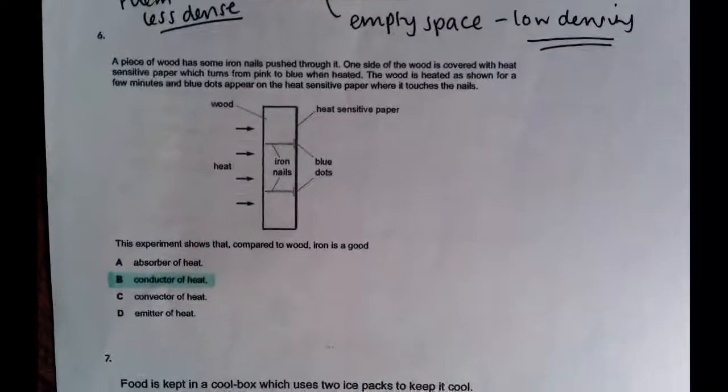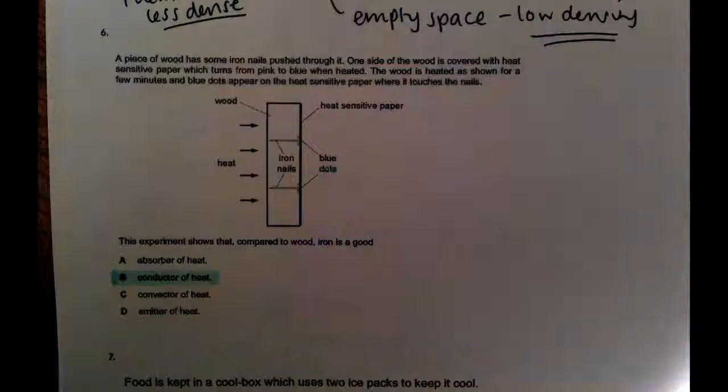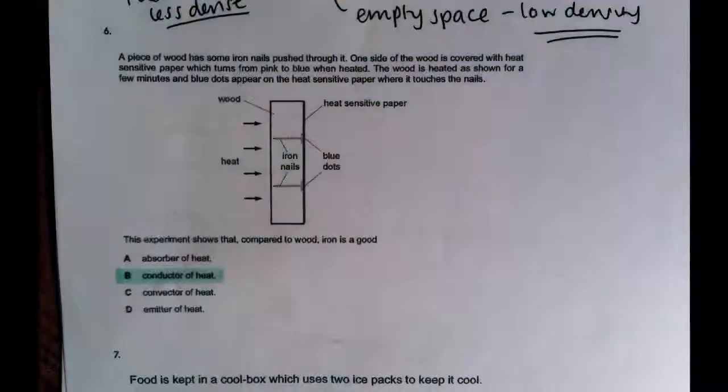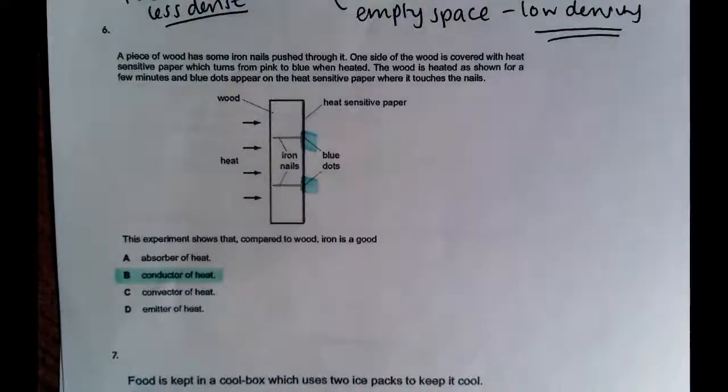Okay, number 6. We've got a piece of wood with some iron nails pushed through it. One side of the wood is covered with heat-sensitive paper, which turns from pink to blue when heated. The wood is heated for a few minutes and blue dots appear on the heat-sensitive paper where it touches the nail. So I'm just reaching across to get some colours. This is where we see the blue, which means that the rest is left pink because it starts pink.